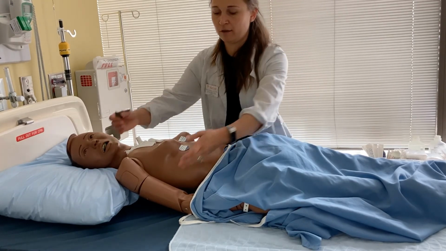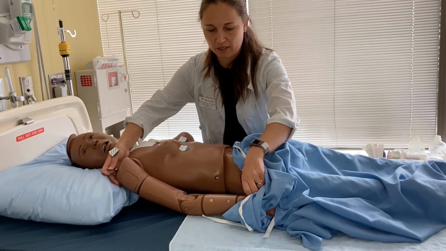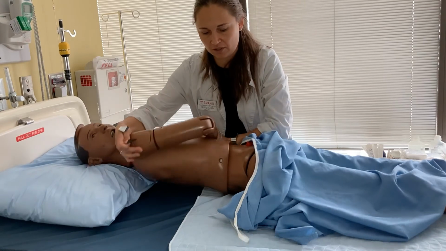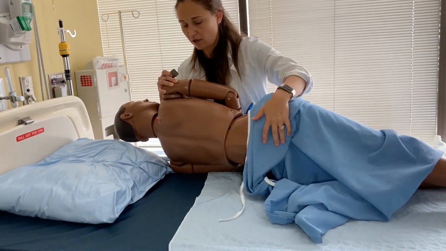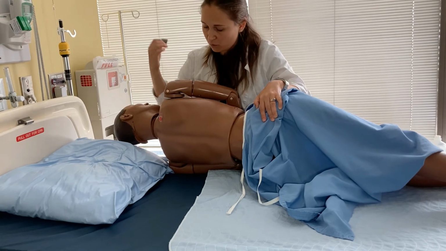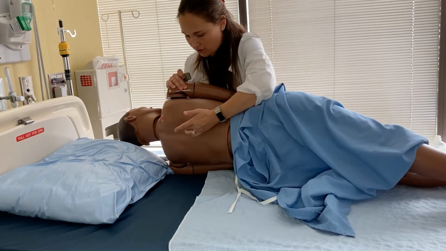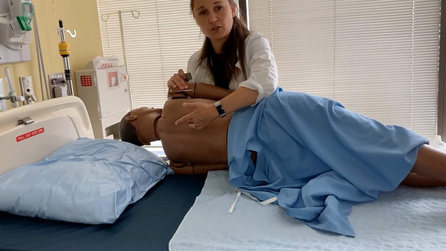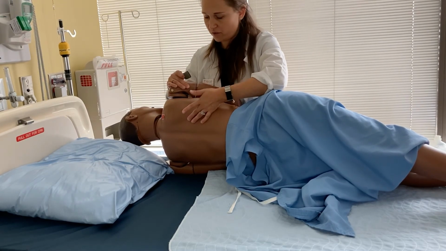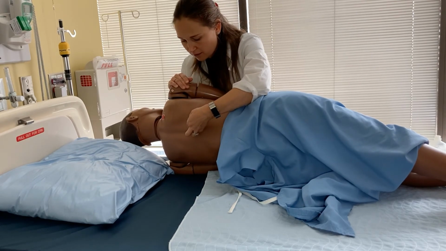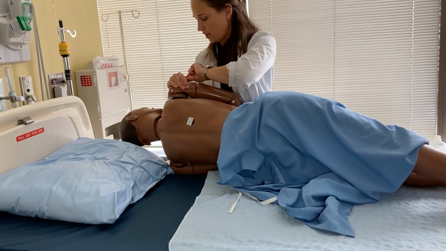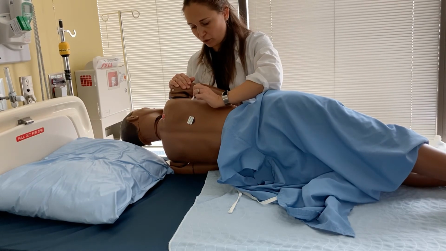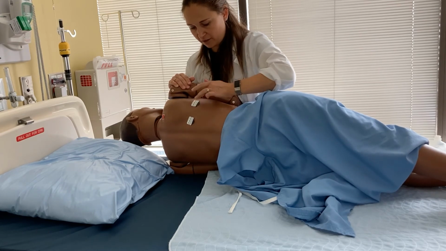Then for the 15-lead, we will have to ask our patient to turn, and we're going to place the rest of the stickers on the patient's back. And it's important to remember that this will be the right side of the patient. So one of them will go in the mid-scapular area, and you still try to stay in the 5th intercostal space as much as you can. Okay, and then the other one, we will still try to stay in the 5th intercostal space, but it will go in the posterior axillary line.